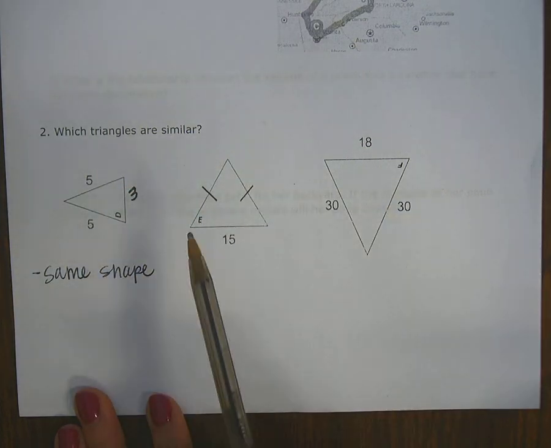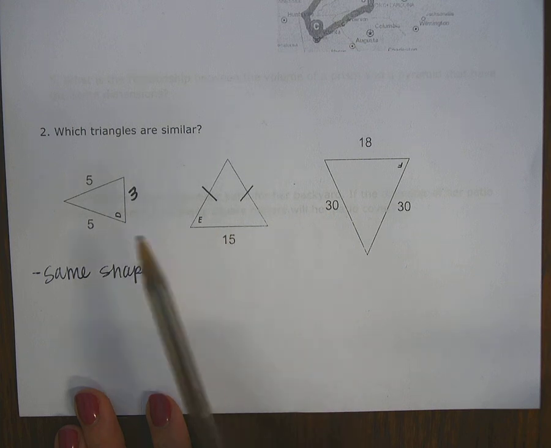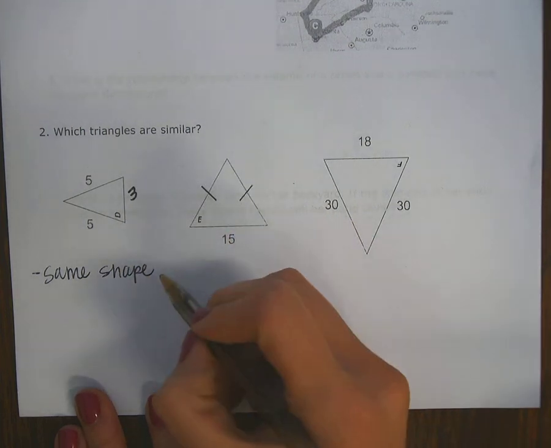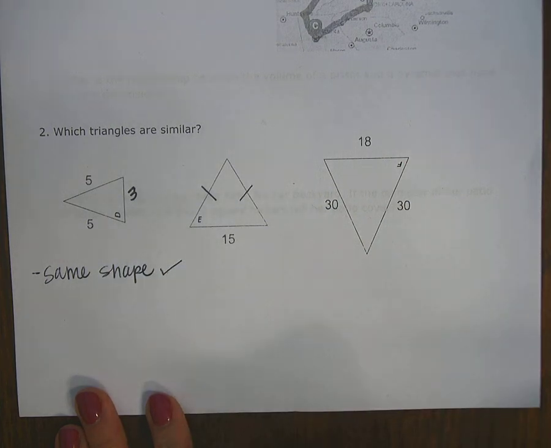And so looking at these 3 triangles, we see that they are all 3 isosceles triangles, so we can go ahead and check that off. They are the same shape.